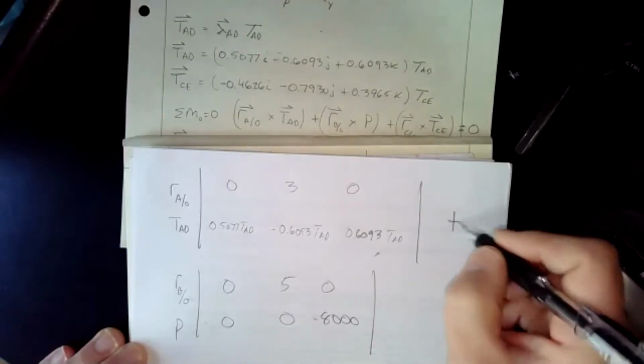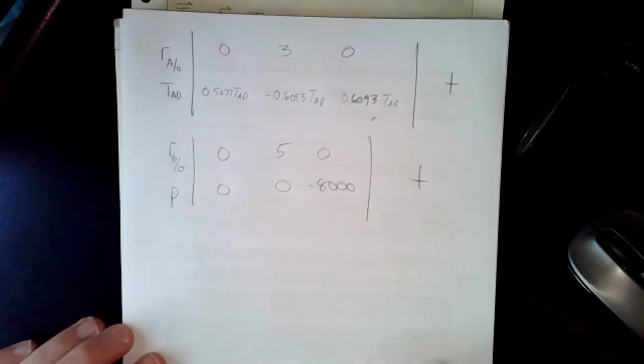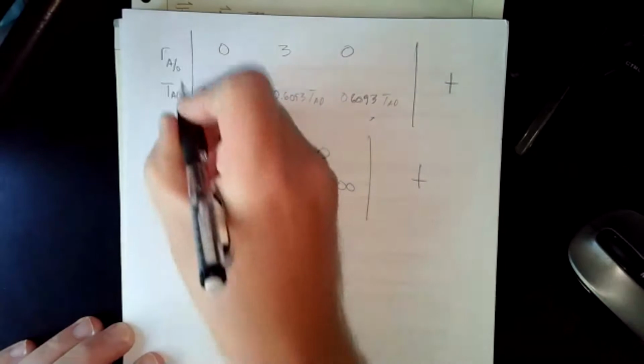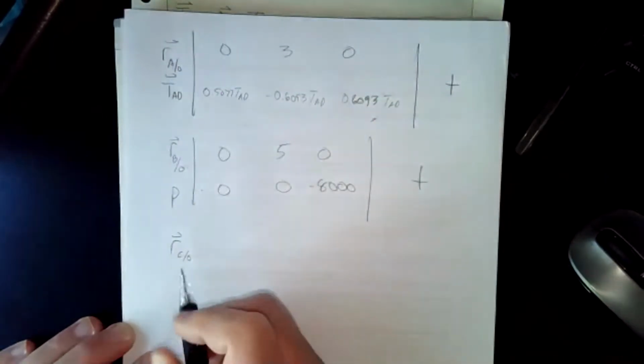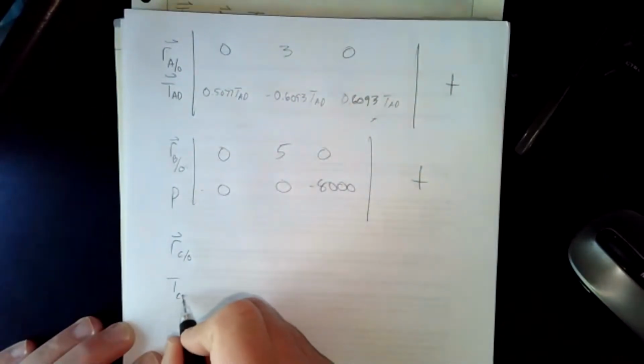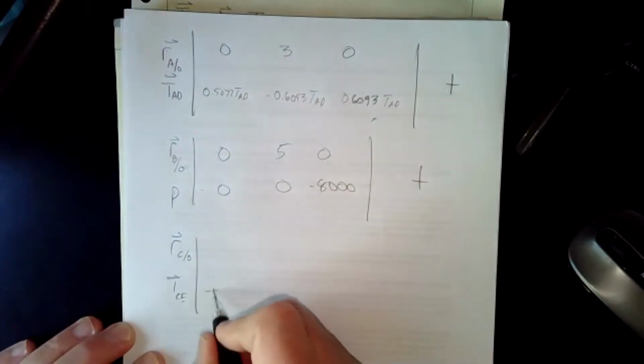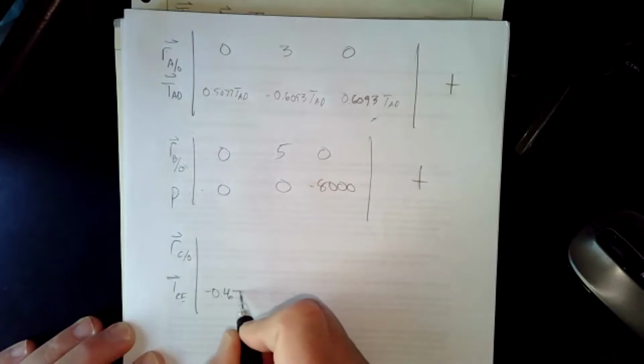All right, so plus this, plus R C relative to O, and then tension CE. And so negative 0, 4, 6.